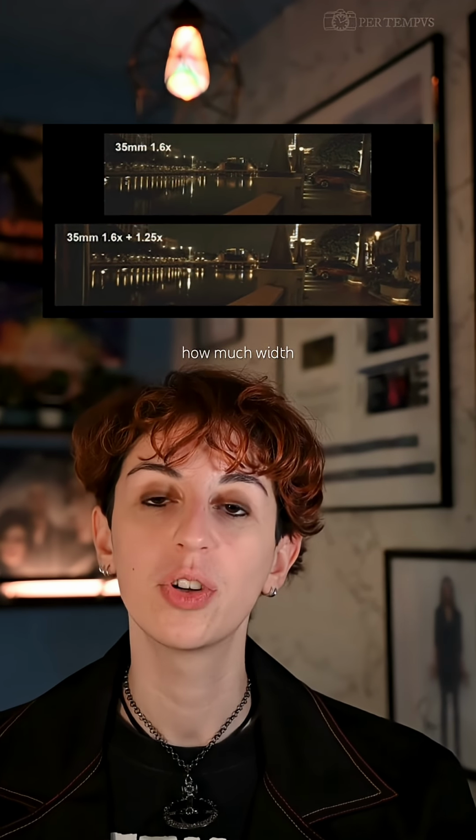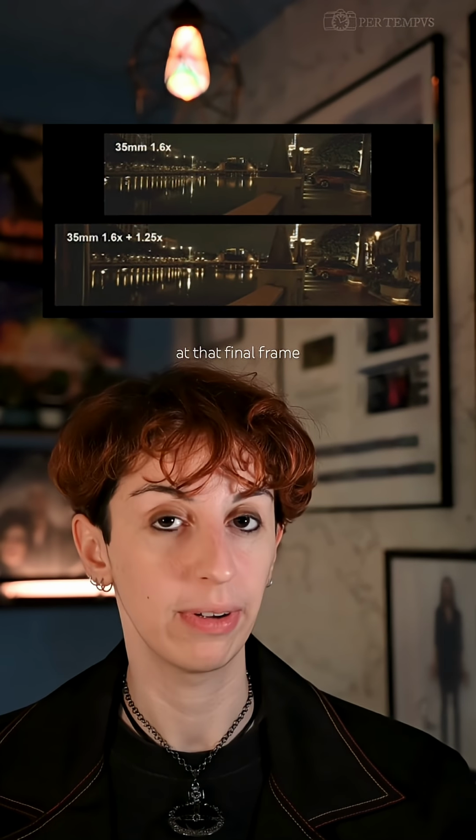It changes how much width you're capturing, how the sensor is being used, and how you arrive at that final frame. A simple example. If you shoot on a 16:9 sensor with a 1.33 anamorphic, you end up at roughly 2.39 after de-squeeze. That's one reason 1.33 became so popular for digital cameras. It fits very neatly within a 16:9 sensor.